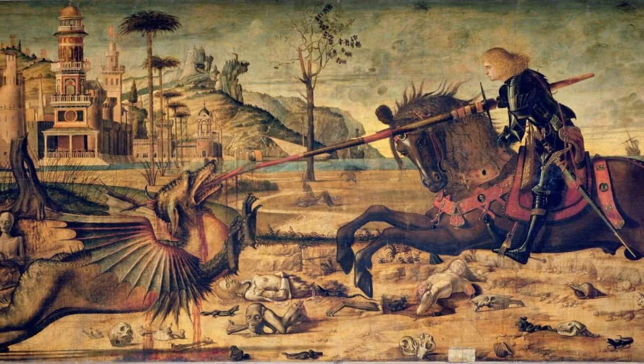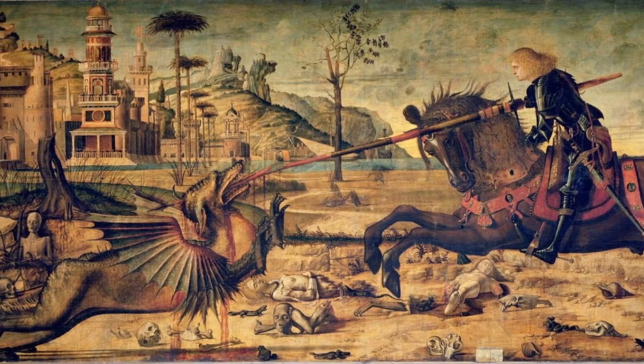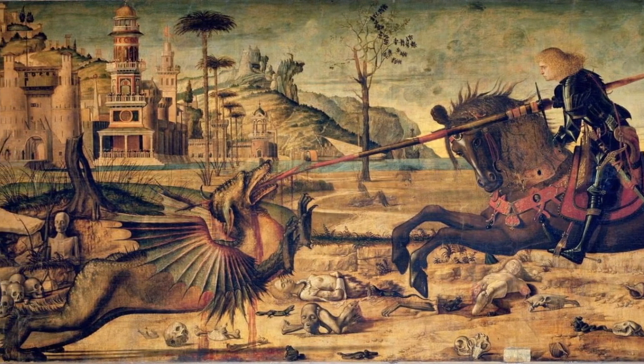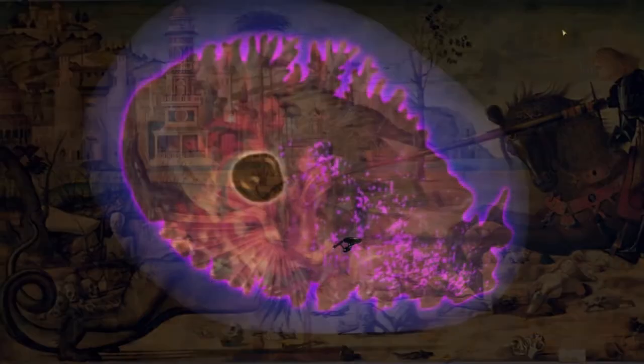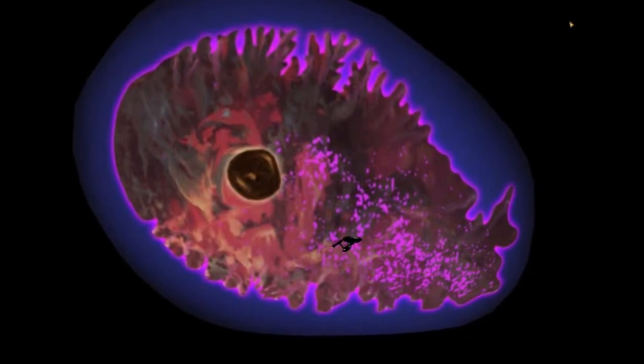Then there's the legend about St. George defeating a dragon and converting the town it was menacing to Christianity. Why was it menacing the town? Because it was hungry. That's it. Sometimes, a monster only has to be a monster.